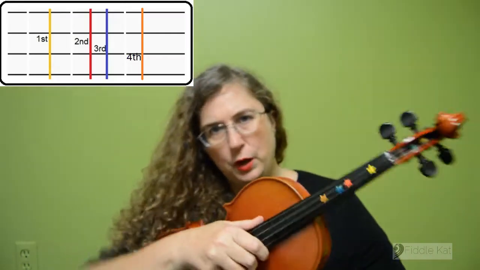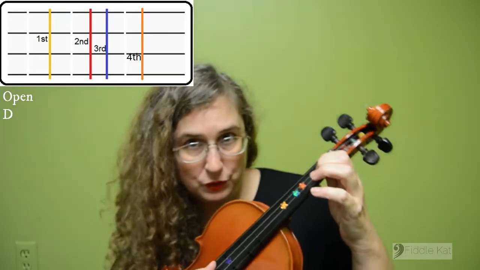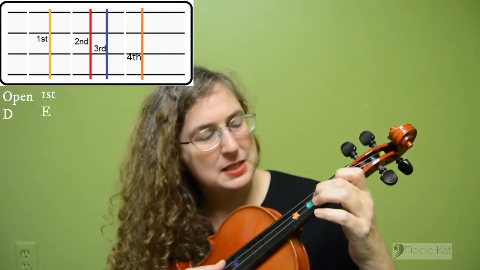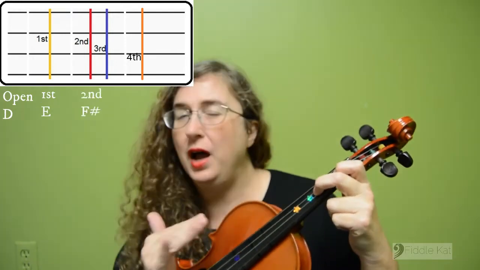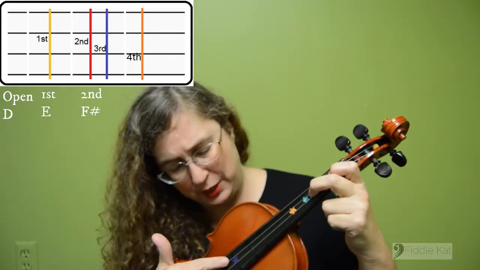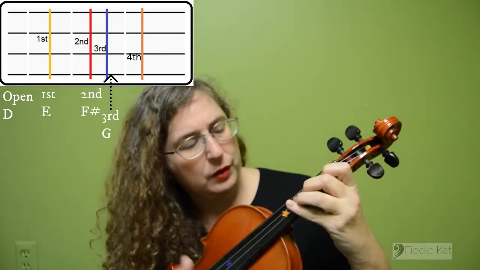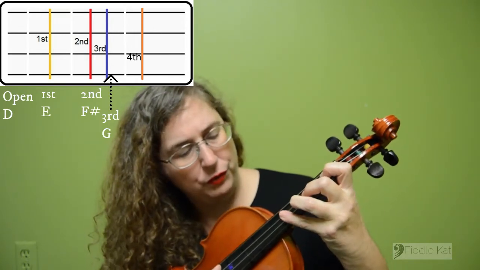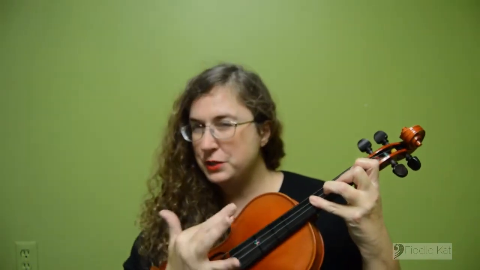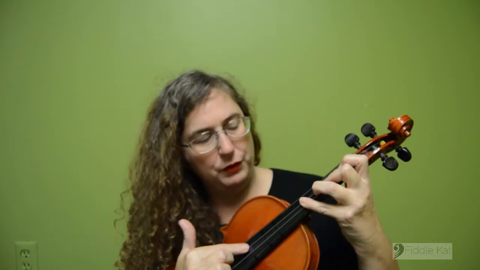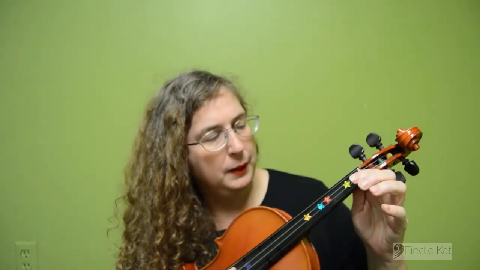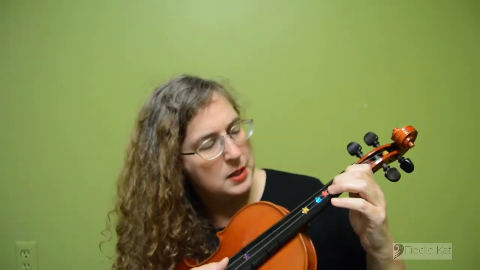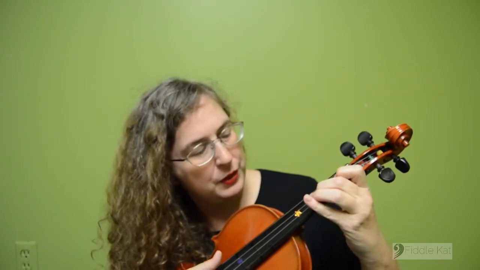So the open note is the D. The yellow note, our 1st finger, is E. The 2nd finger, or red, is F sharp. Not F, but F sharp, and that's because F sharp is actually in our neutral position. 3rd finger is the G note, and 4th finger is our A note. I know A is a guideline, but we're going to talk about the differences when we play it on the 4th finger or as open A, so you'll have a better reference later on. But right now it's open finger D, 1st finger E, 2nd finger F sharp, 3rd finger G, and 4th finger A.